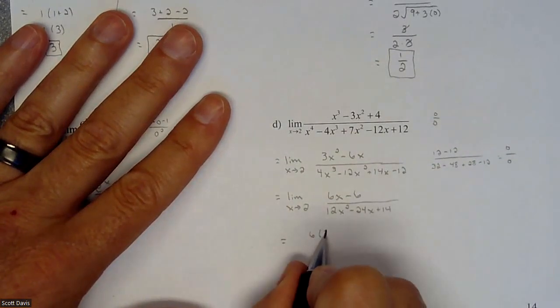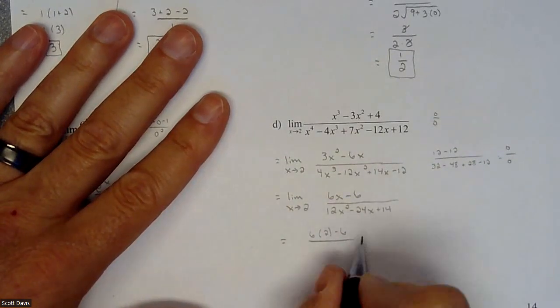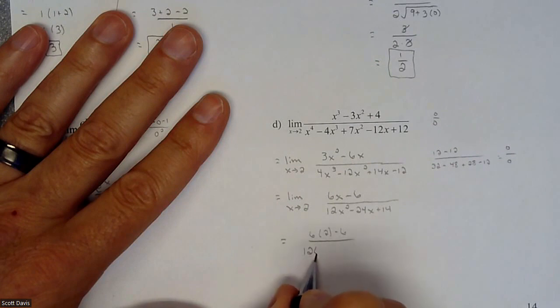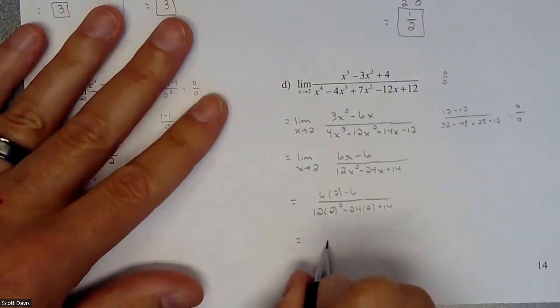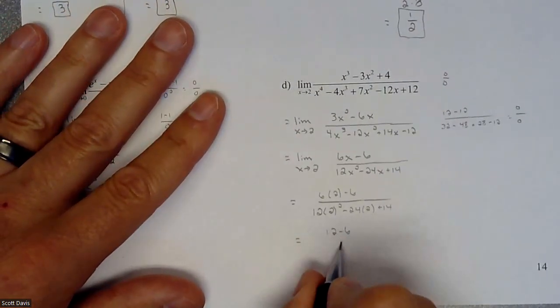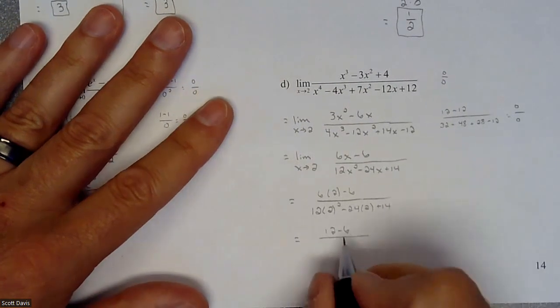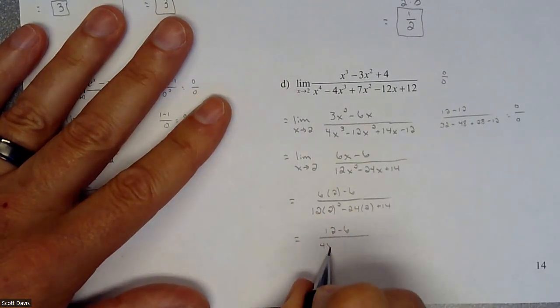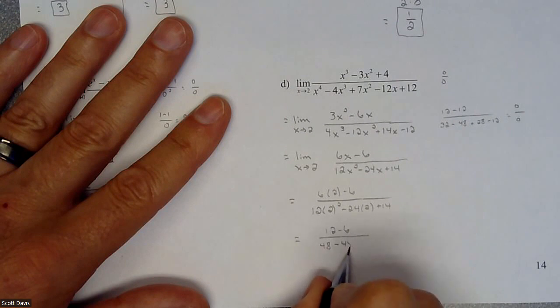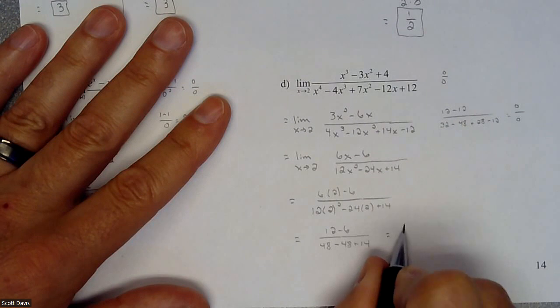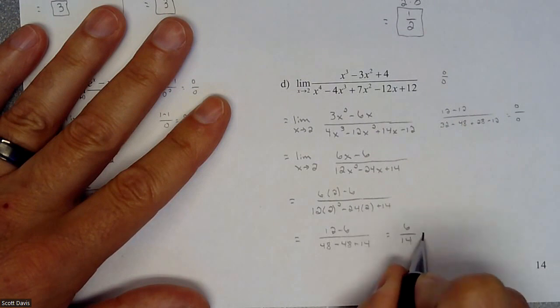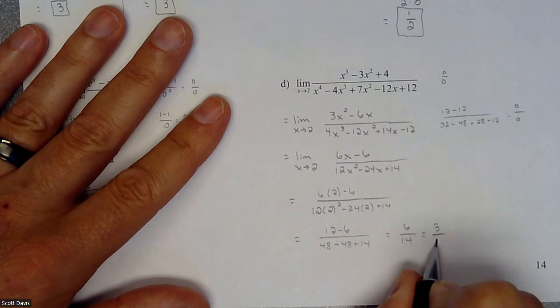So we have a 6 times 2 minus 6 over the 12 times 2 squared minus a 24 times 2 plus 14. So we're looking at a 12 minus 6 over a 48 minus 48 plus 14. So we get 6 on the top, 14 on the bottom, which simplifies to 3/7.